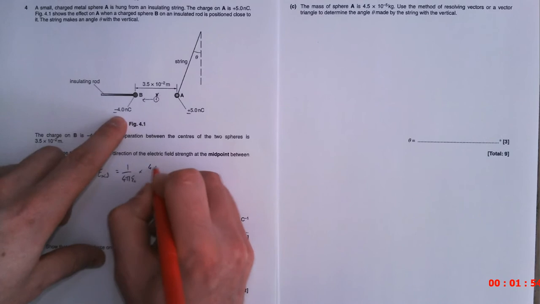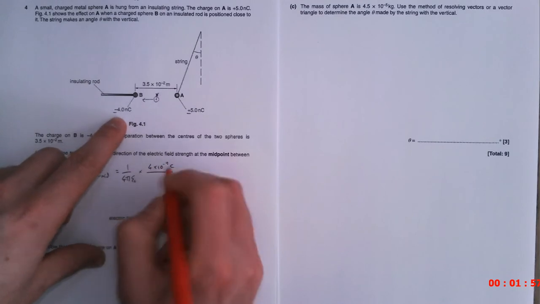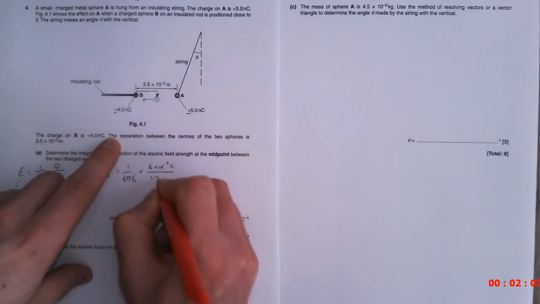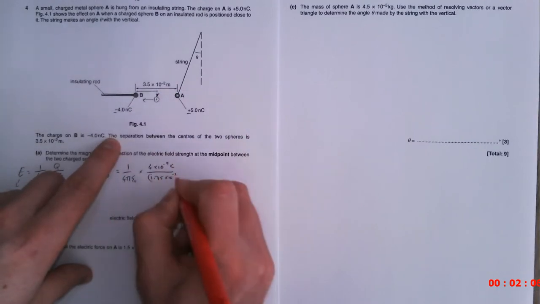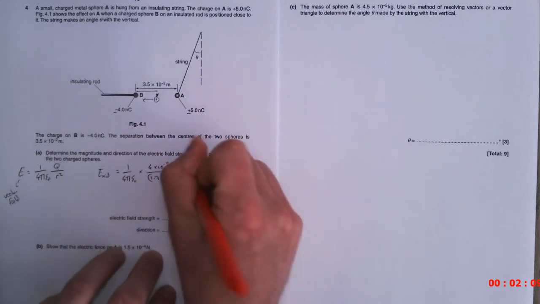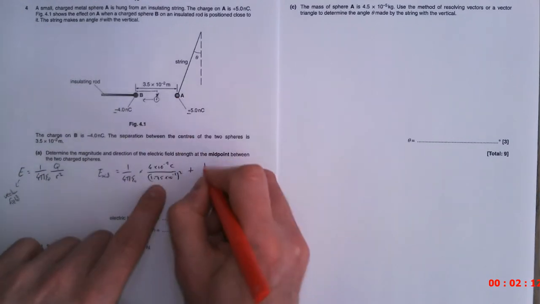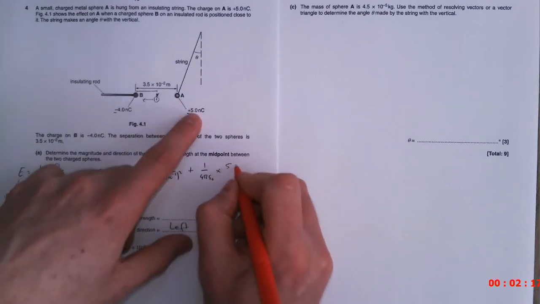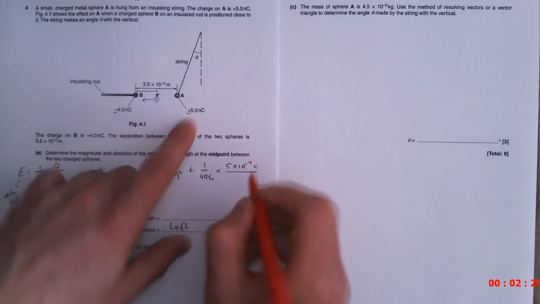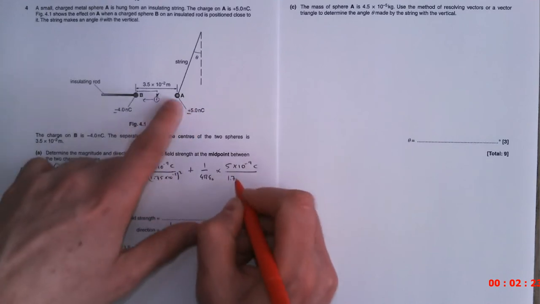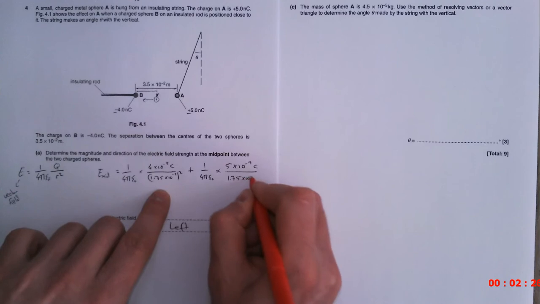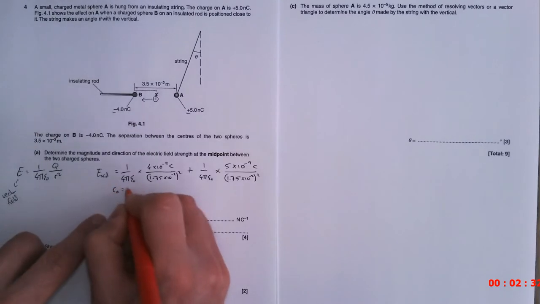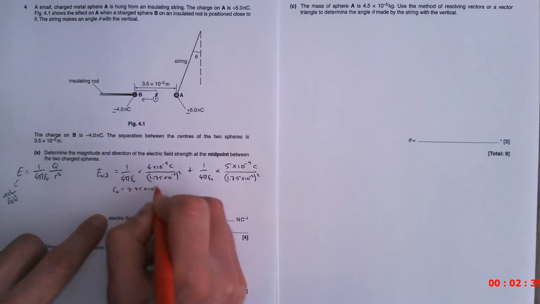That's going to be 4 times 10 to the minus 9 coulombs over, we want the radius, which is the midpoint here, so 1.75 times 10 to the minus 2 meters squared, and then importantly plus the electric field from A, so 1 over 4 pi epsilon naught times the charge on this one, 5 times 10 to the minus 9 coulombs over, again, the same radius, 1.75 times 10 to the minus 2, all squared. Epsilon naught is 8.85 times 10 to the minus 12.